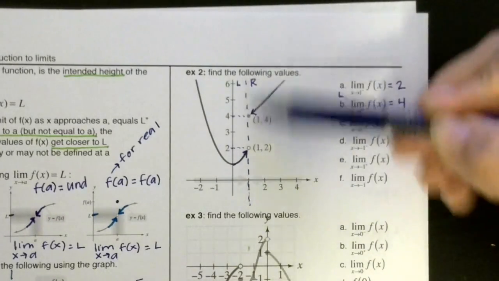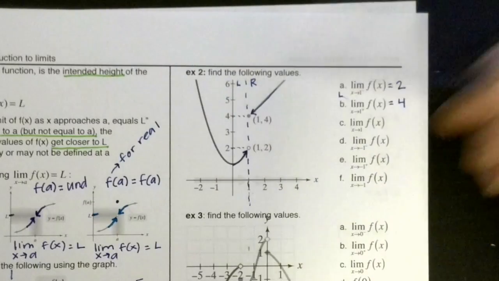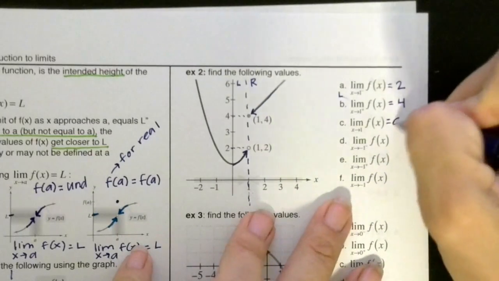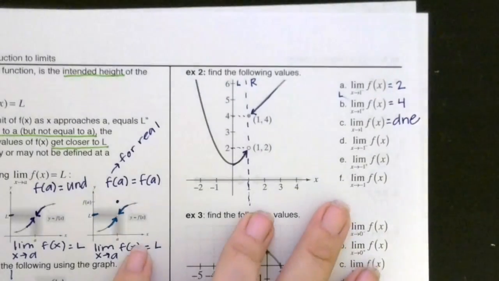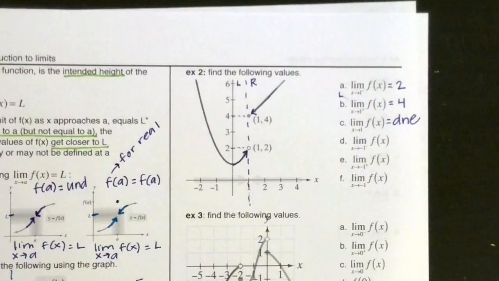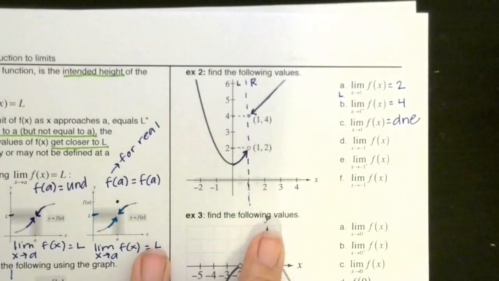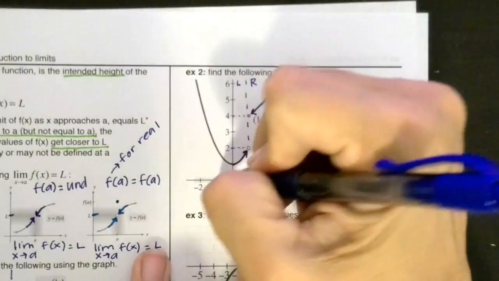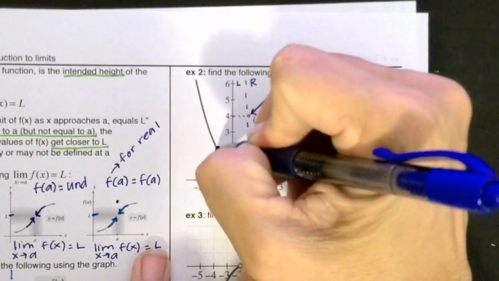So you go to 1 and you're like, wait a second, one of them's 2 and one of them's 4. Remember, those numbers have to match. So at an x value of 1, the limit does not exist. All right, let's take a look at an x value of -1. So that's happening right here.